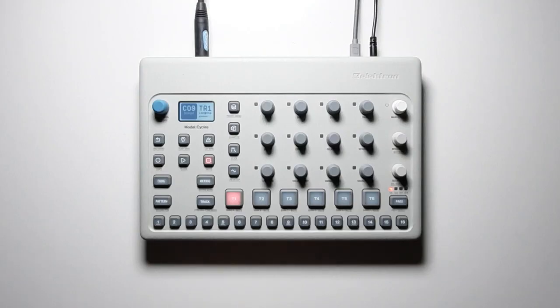I had the idea of making this kind of tutorial since I remember that when I first bought the Model:Cycles I had some problems doing these sorts of things, especially because I wanted to make a backup of everything, of the sounds that I made and the various patterns that I made, and save them on the PC.